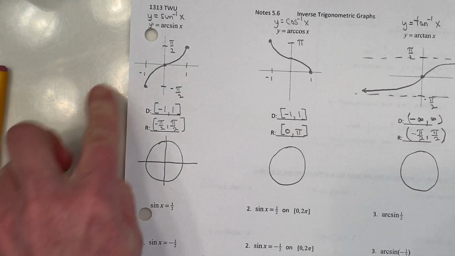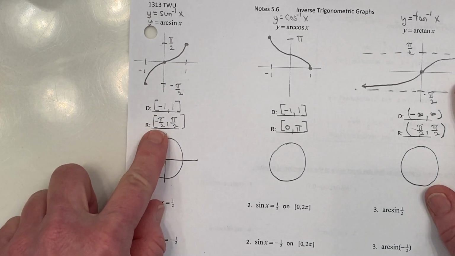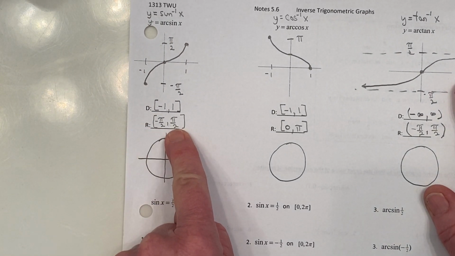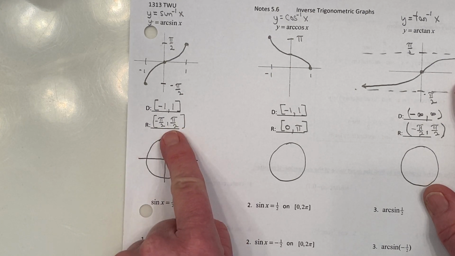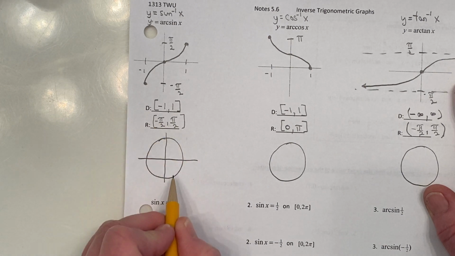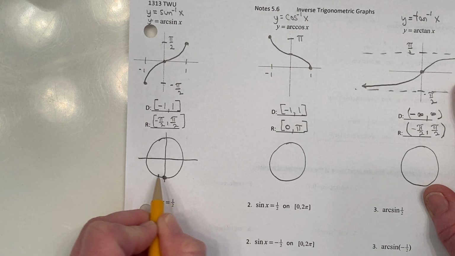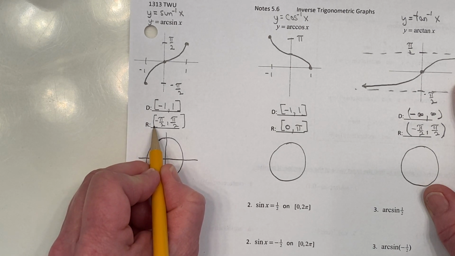So if we're dealing with arc sine, what I want to focus on are the angle measures -pi/2 to +pi/2. And where do those angle measures fall on a unit circle? Well, we definitely know that -pi/2 is down here, and I'm going to put a closed circle to represent inclusion.